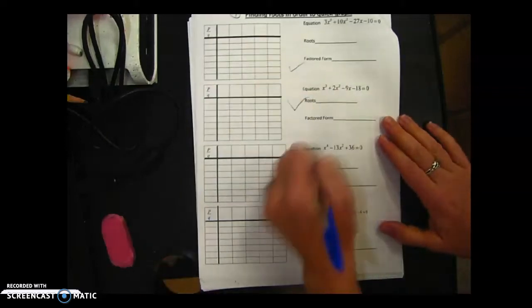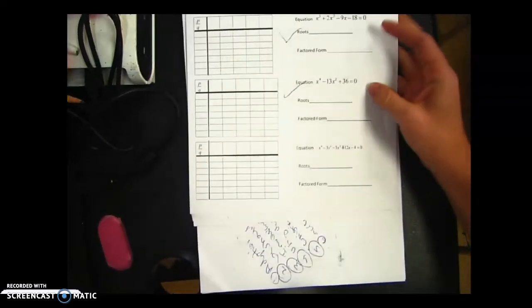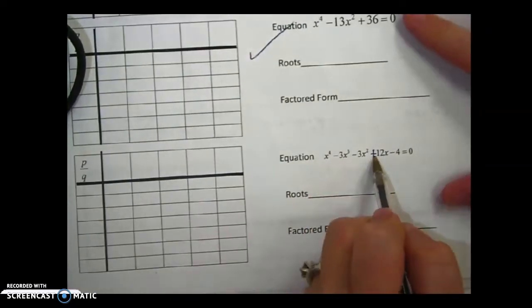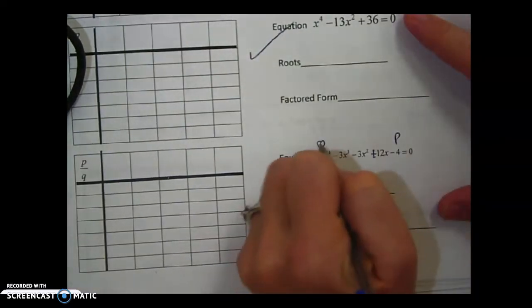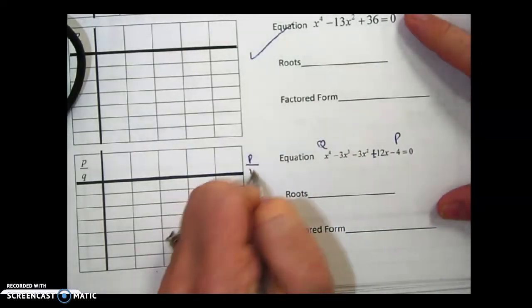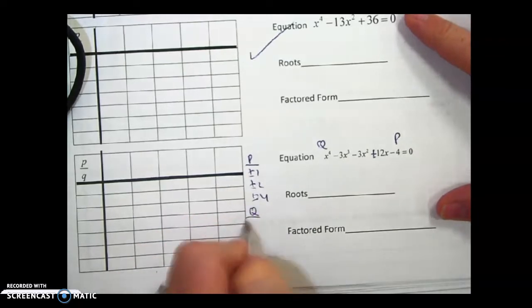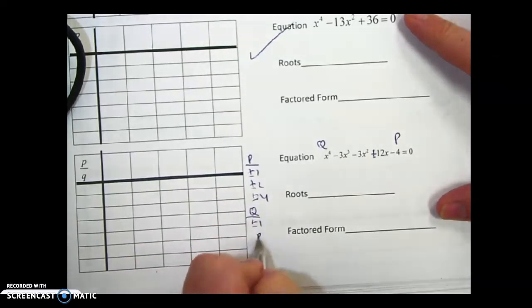So we did these three in class, so let's start with this problem. Remember that I said I wanted you to change that to a positive. So this is my P, this is my Q. P: plus or minus 1, plus or minus 2, plus or minus 4. Q: plus or minus 1. Then P divided by Q.